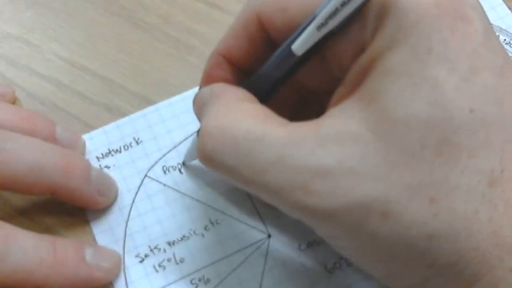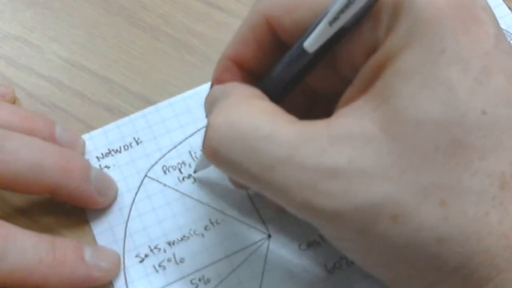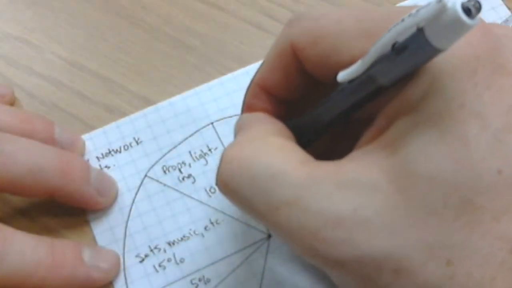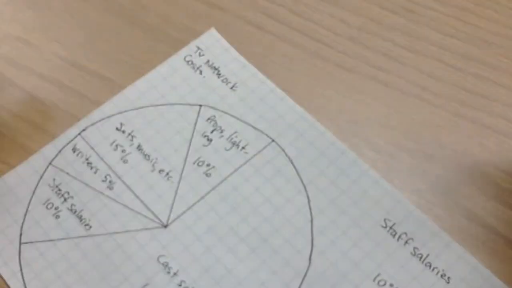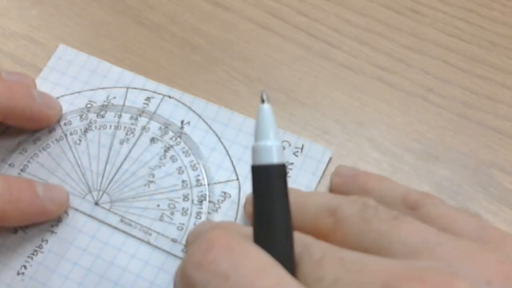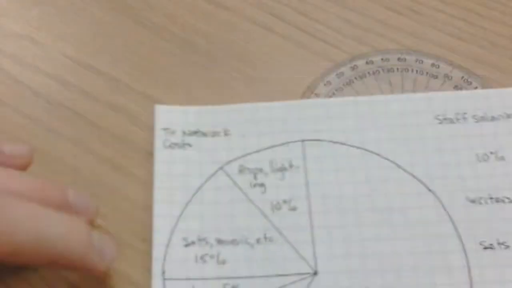Now if I've done this right, this last one should automatically be props and lighting. It should automatically be 10%, and about 36 degrees, which when I do my measurement, it actually is.